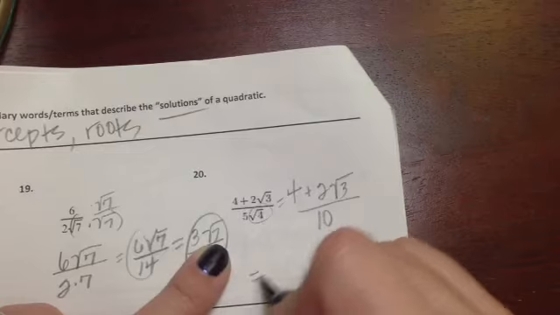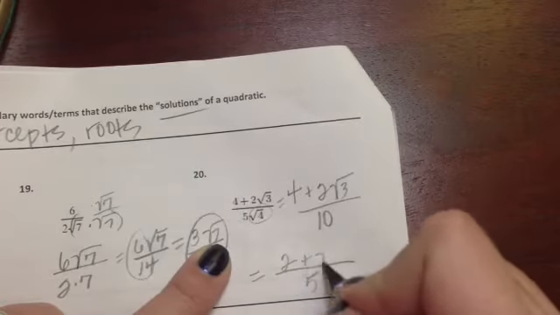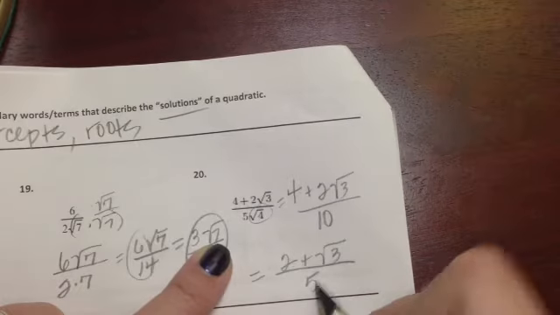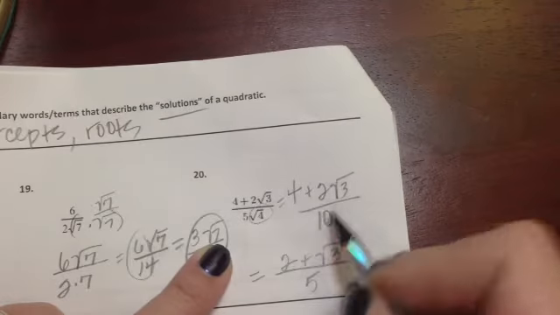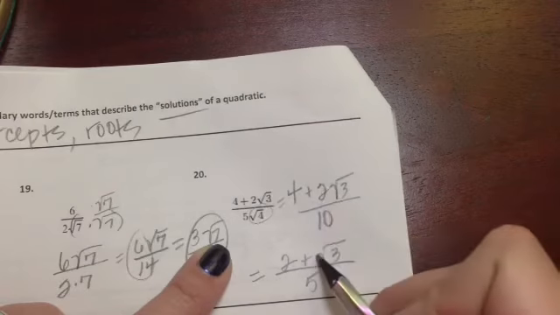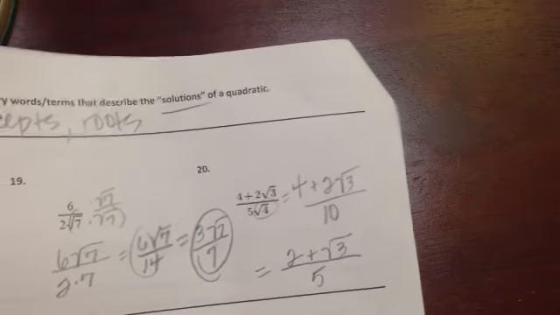I'm going to simplify this down to 2 plus radical 3 all over 5. 4 divided by 2 is 2. 2 divided by 2 is 1. 10 divided by 2 is 5. I divided 2 out of that. Going to move on to 21.